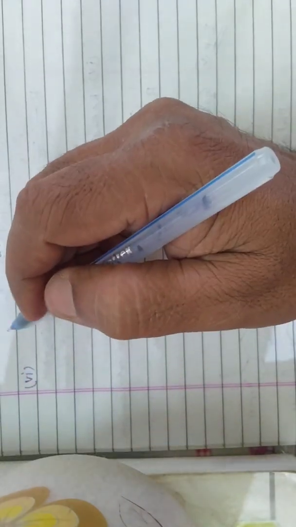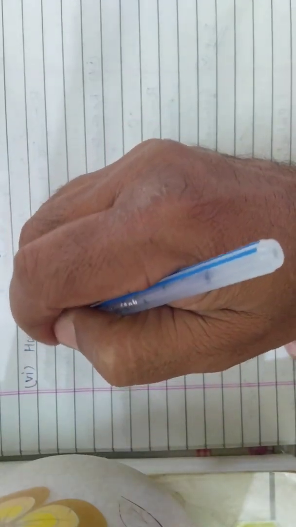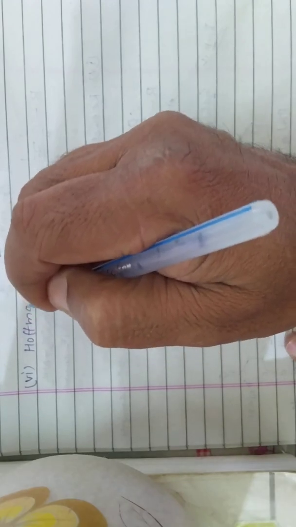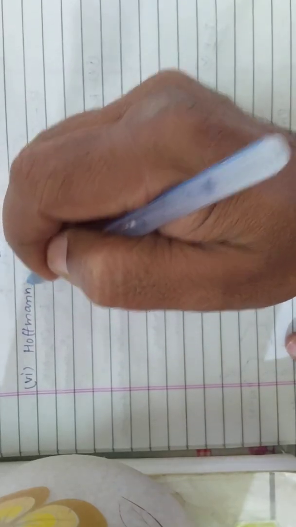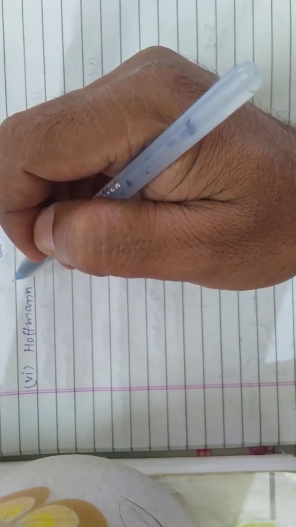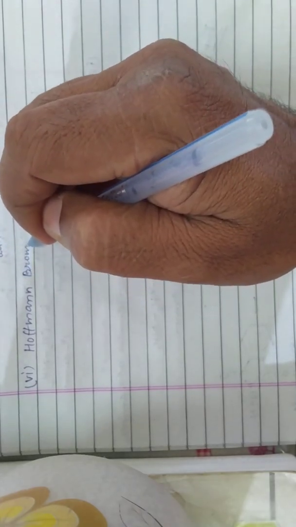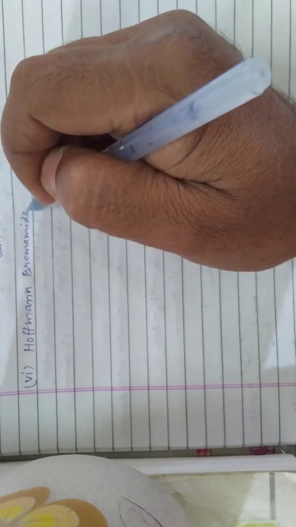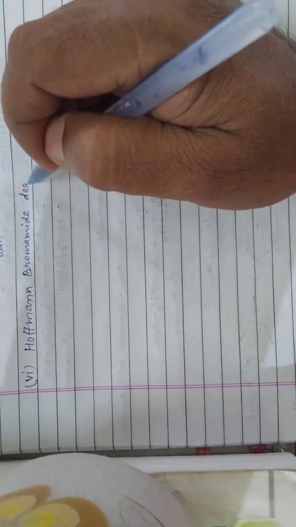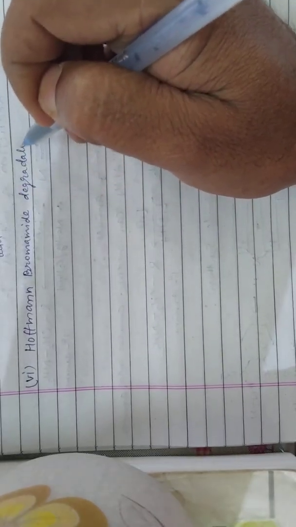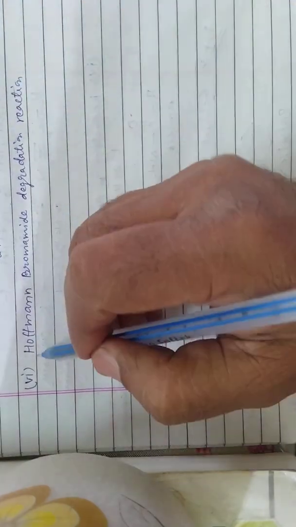Now next, Hofmann bromamide degradation reaction.